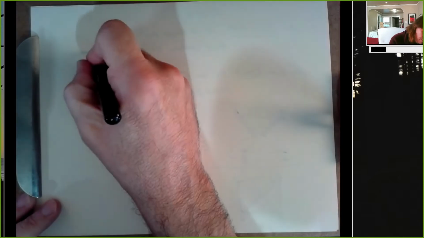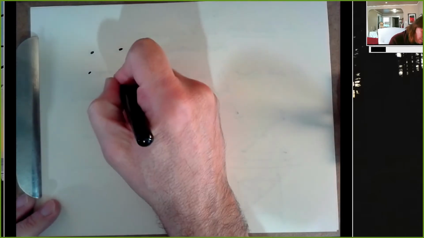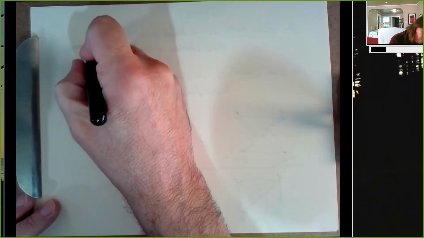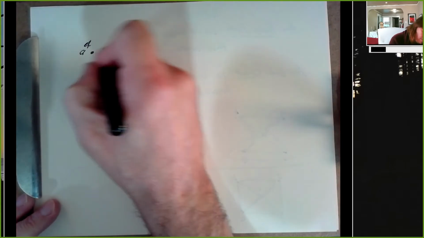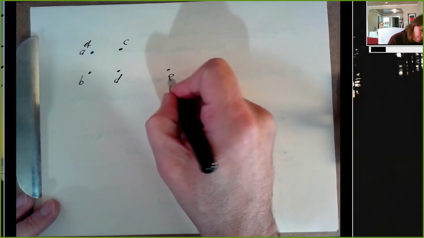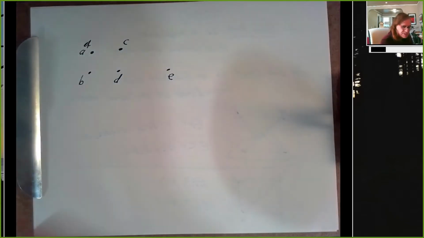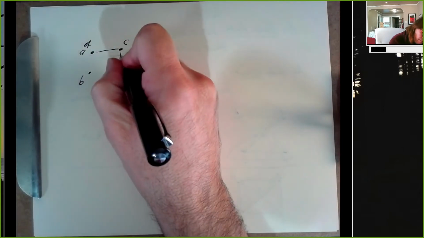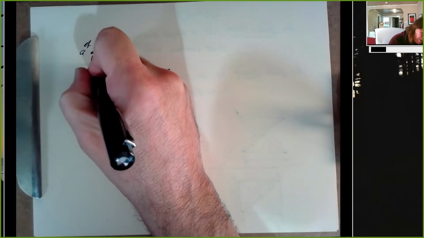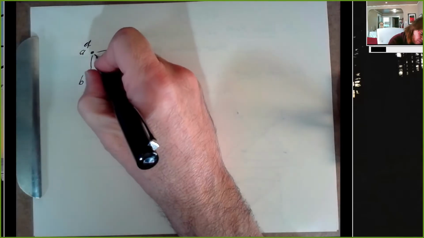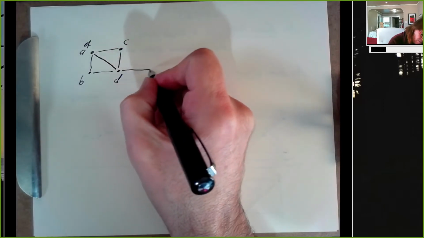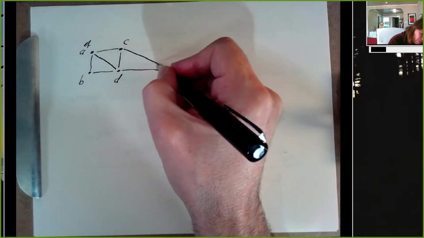Let me show you one in the middle. So 5 vertices, A, B, C, D, E. And sometimes I like drawing graphs where I don't actually connect the dots, because it makes it easier to see the dots without having to draw a big old dot. But this is just, you know, plain old graph like we've been working with.